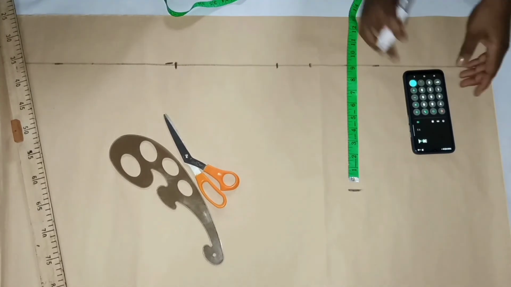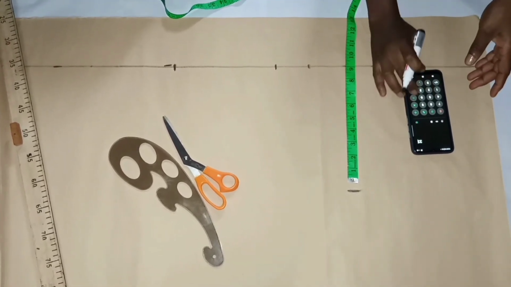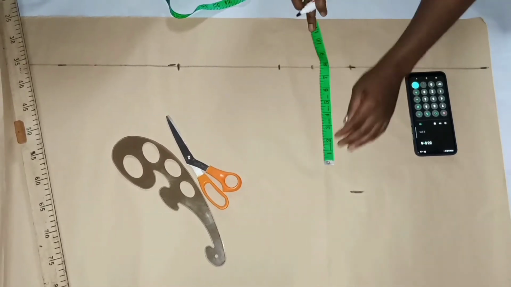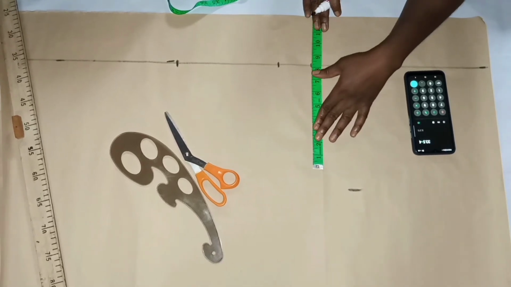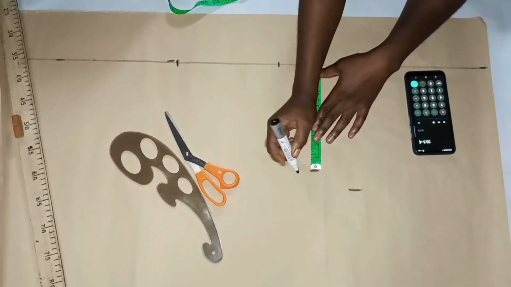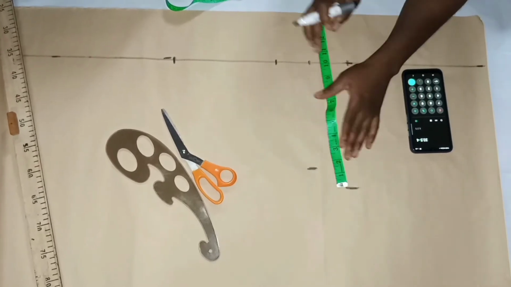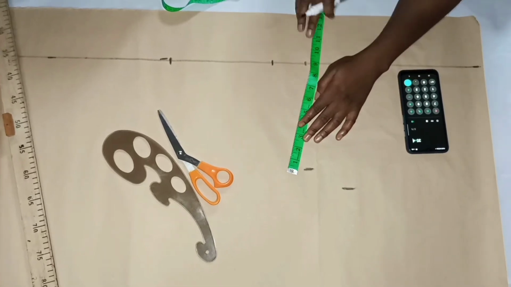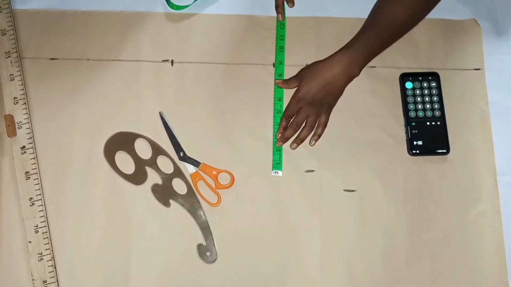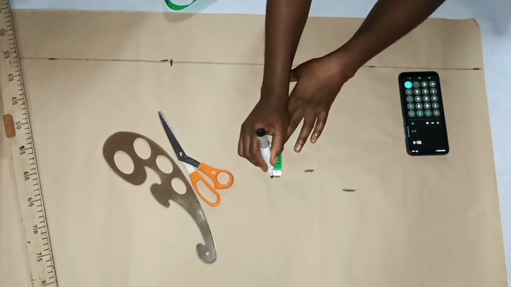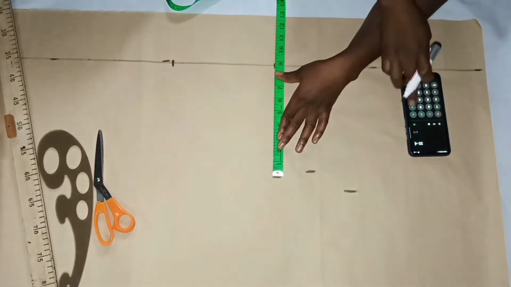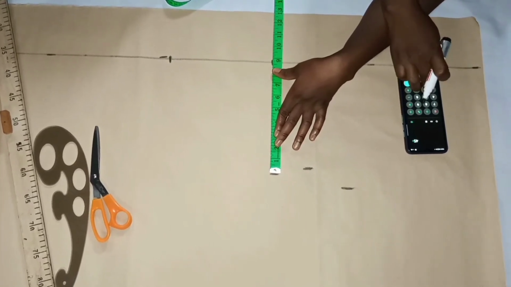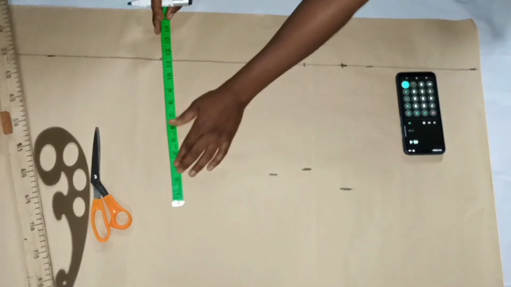Then we take the under bust line. The under bust is 33.5 divided by 4 is 8.37. If you don't know how to use your tape rule, you could check the tutorial I dropped on how to read the tape rule. Then the waist is 35 divided by 4, 8.75. I have a tutorial on that. Then we'll go to the hip. The hip is 45, sorry, divided by 4 is 11.25.